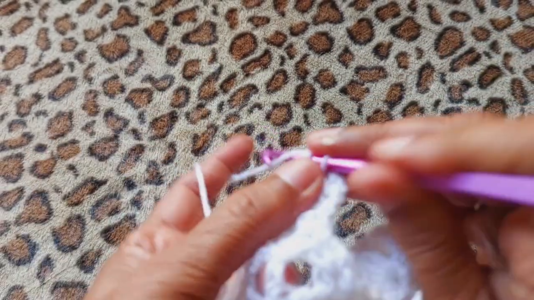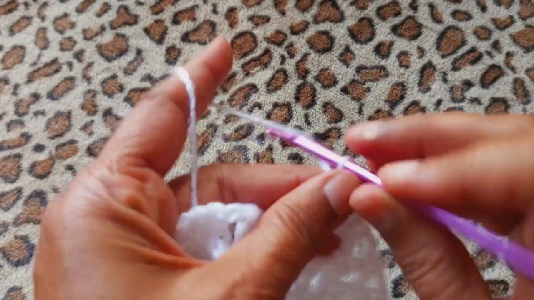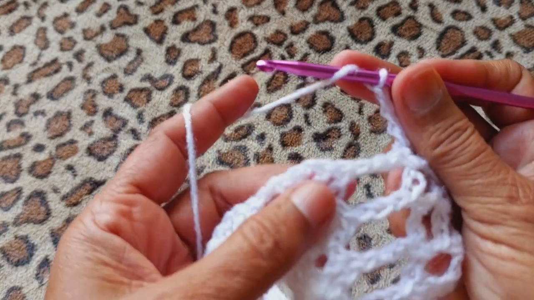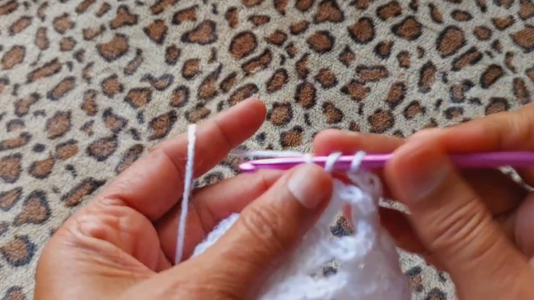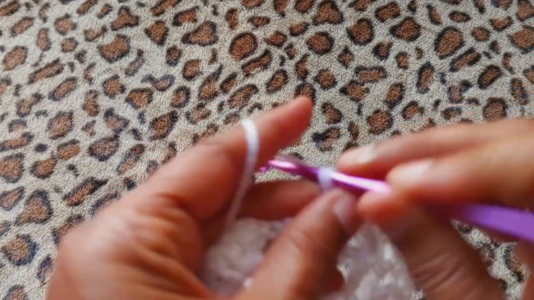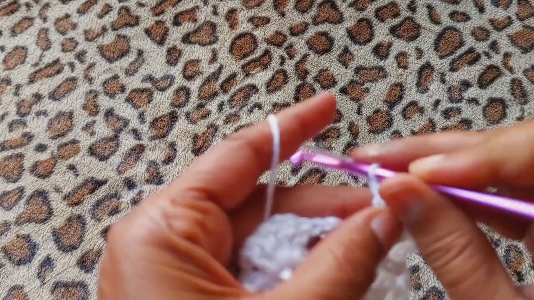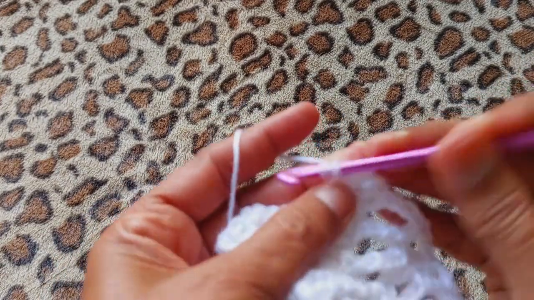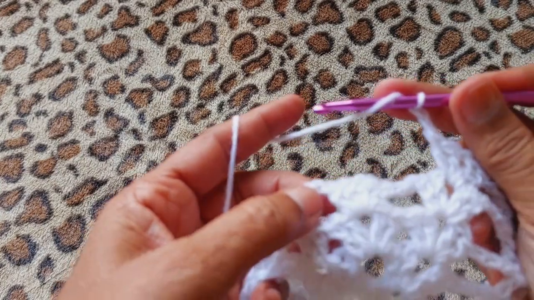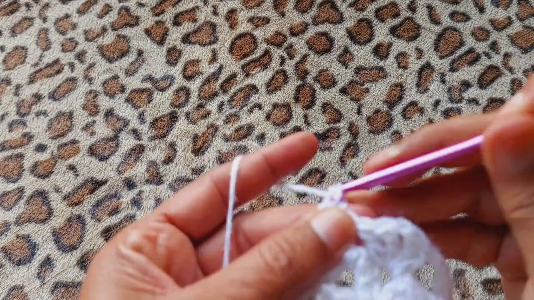SC in the very first chain 3 space. Now chain 3. Directly go to cluster V stitch. So cluster V stitch on cluster V stitch, 2 DC, 1 chain, 2 DC. Chain 2. Now we will have 9 DC in this space.